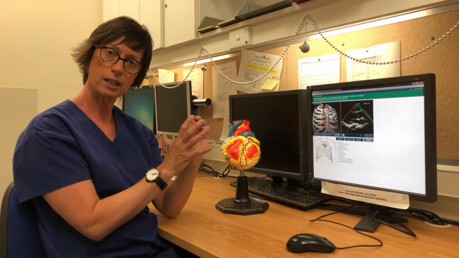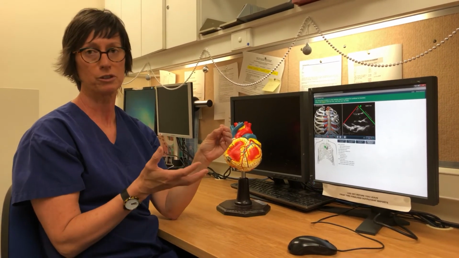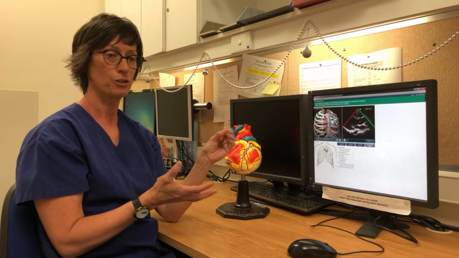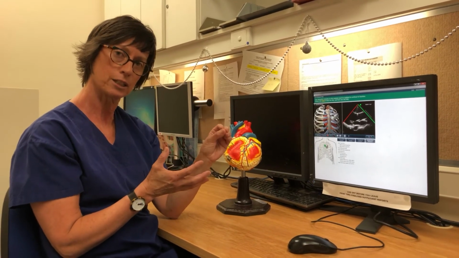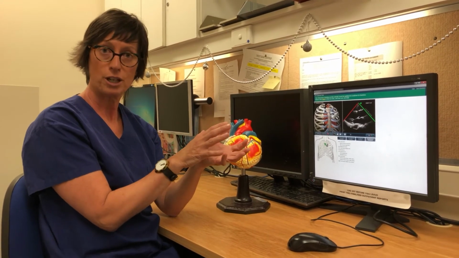Then we will talk about probe manipulation and those gentle, finite movements, which are very difficult when you're a junior sonographer, to just gently manipulate the probe to get the best window, to get deeper, and to get shallow structures as well.